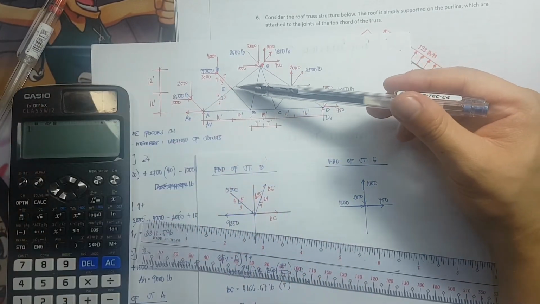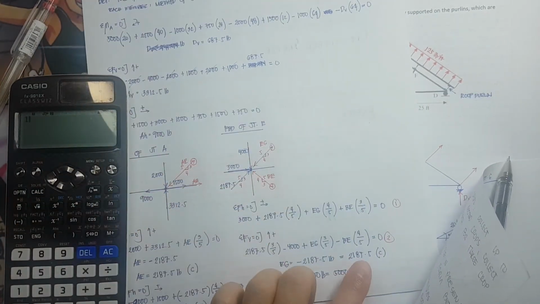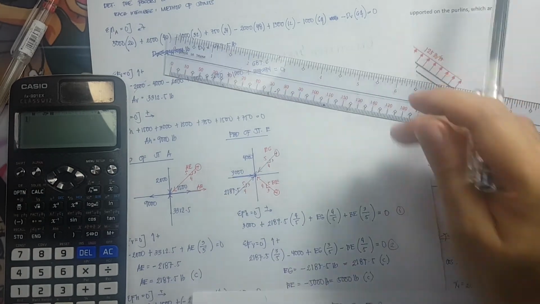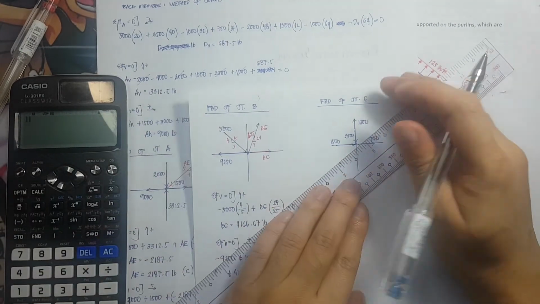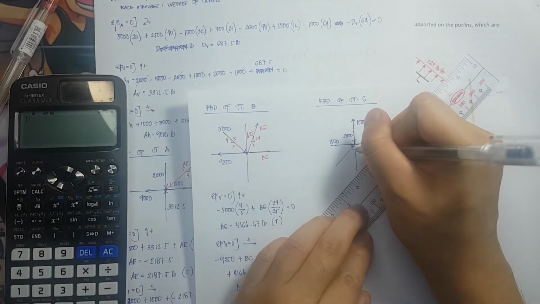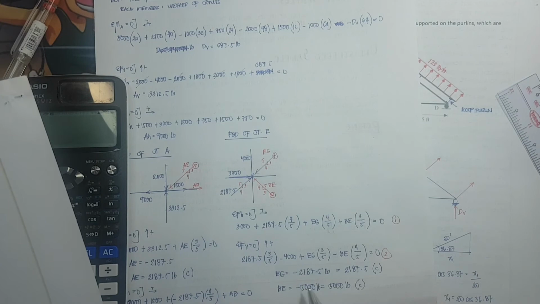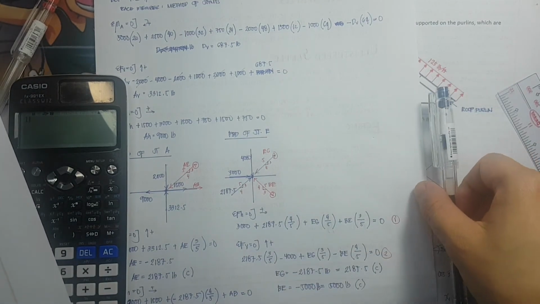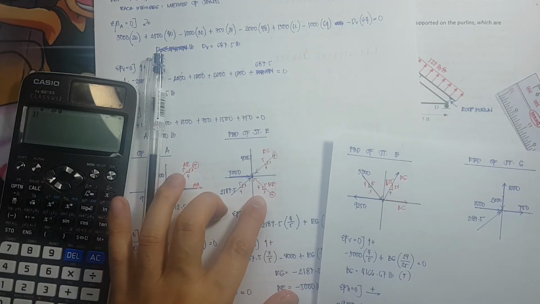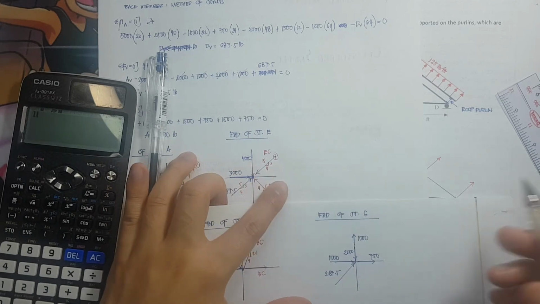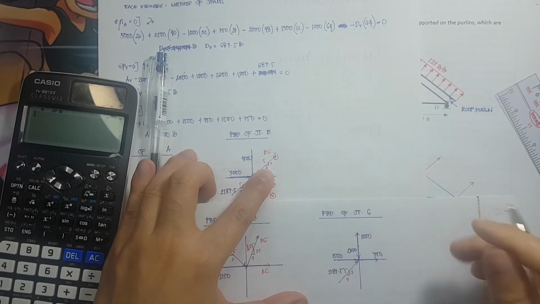Then we have here member EG. Member EG from our previous solution is compression, 2,187.5. So it is towards the joint since it is compression. It has a slope of 3 vertical, 4 horizontal. This is EG. So 3, 4, the hypotenuse is 5.